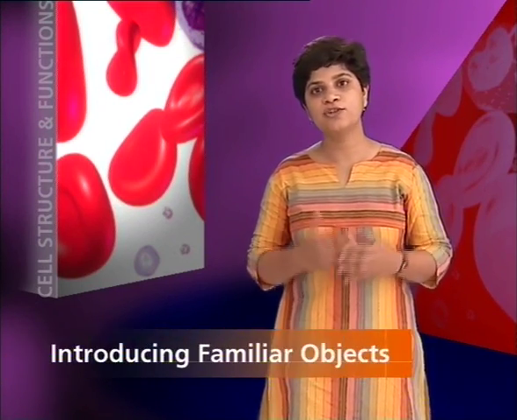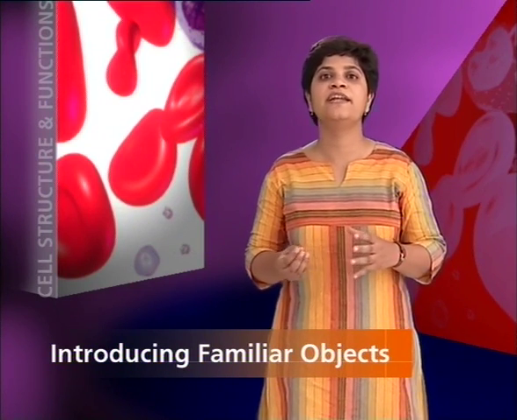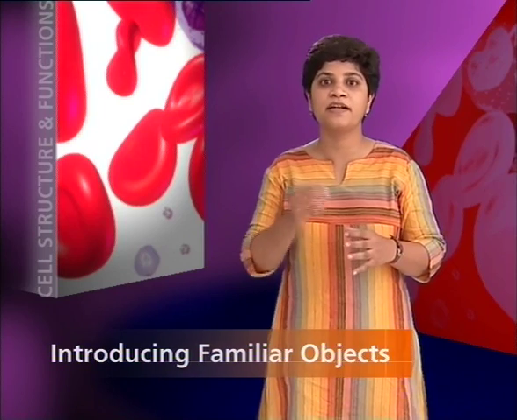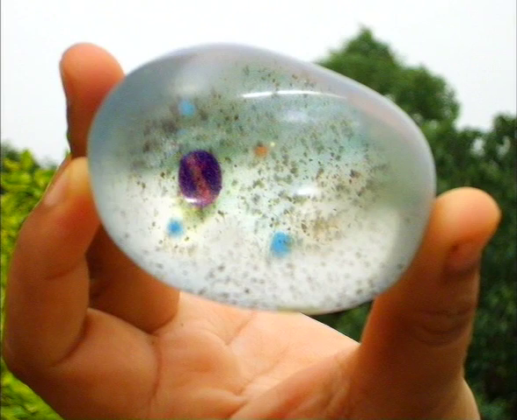One may conduct a joint activity with the students whereby the students fill in certain objects like buttons of different sizes, beads of different sizes into a balloon and fill it with water. Now in this balloon, the outer surface represents the cell membrane, the largest object which is inside represents the nucleus, and all the rest of the objects floating along with the water correspond to the cytoplasm.